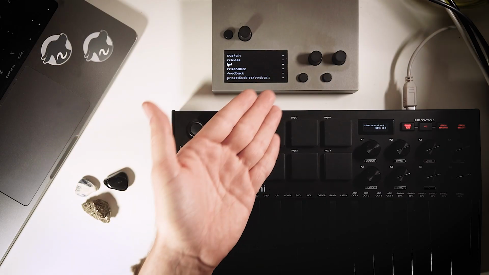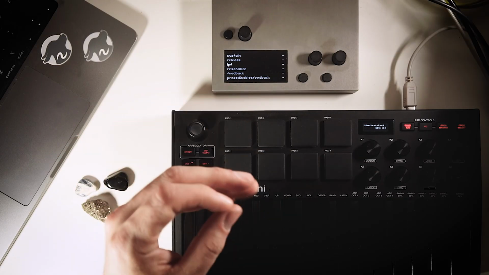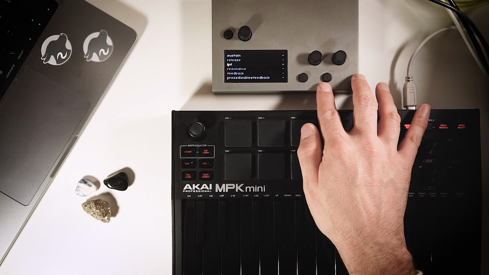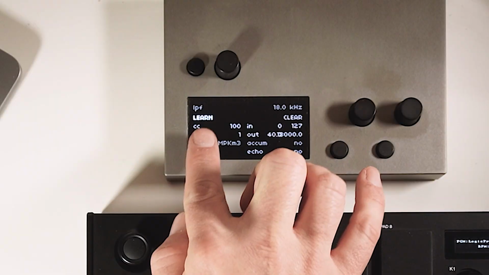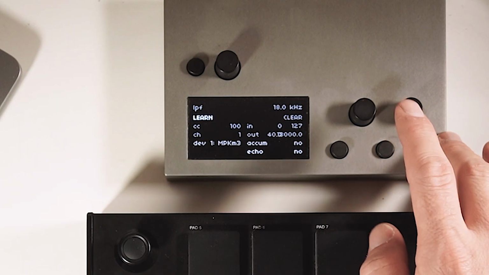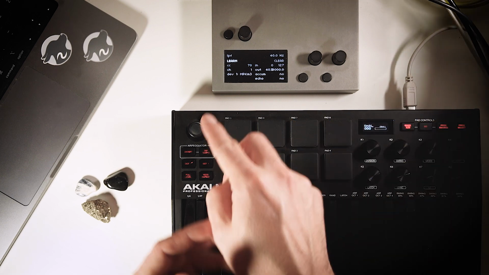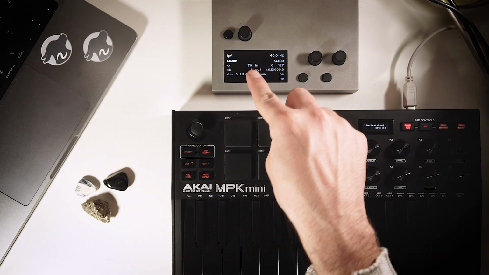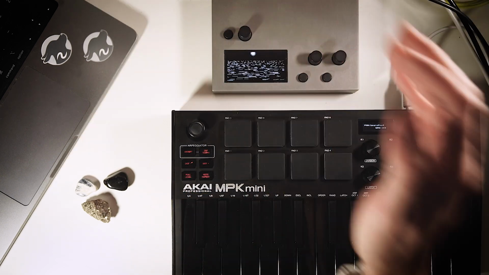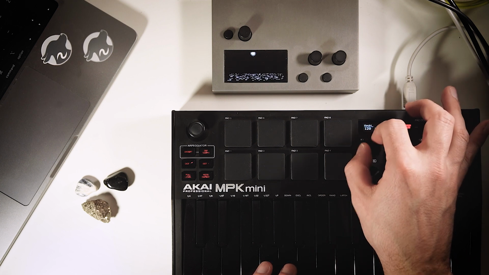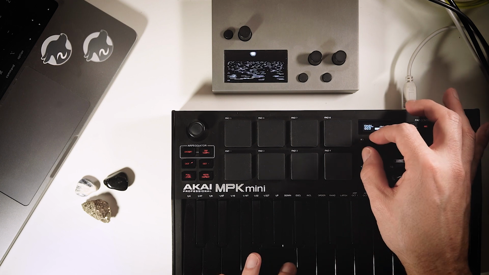Don't worry, this is just telling you that you're now in MIDI learn mode. So if I go to K3 and I want to learn something, I just press and move up, and it takes whatever is here and provides it to that. Now if we go here, you can see that this is connected.